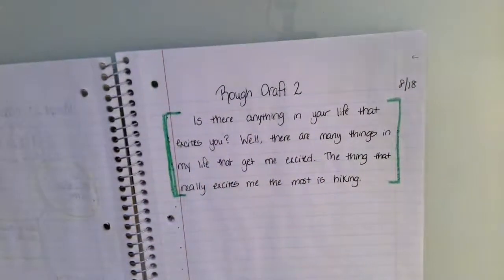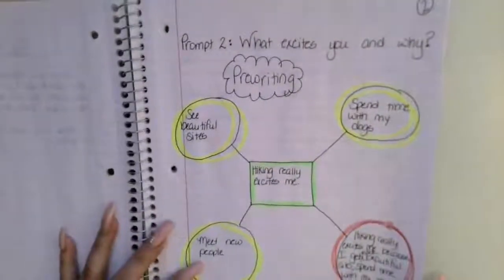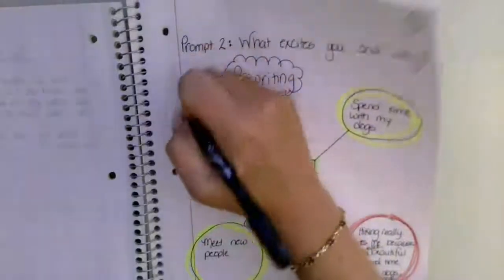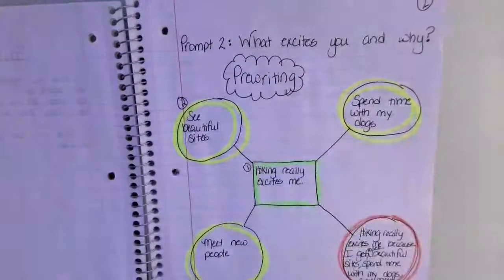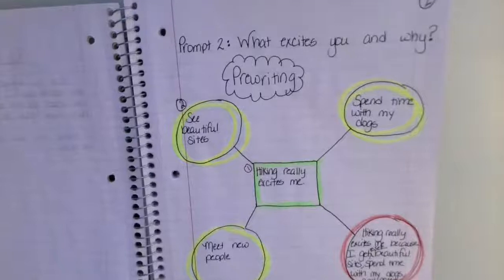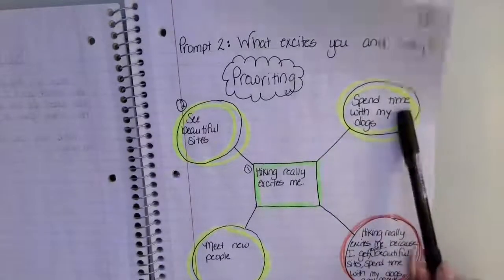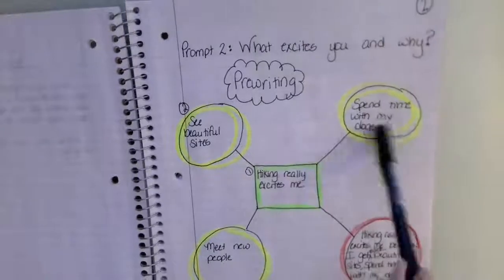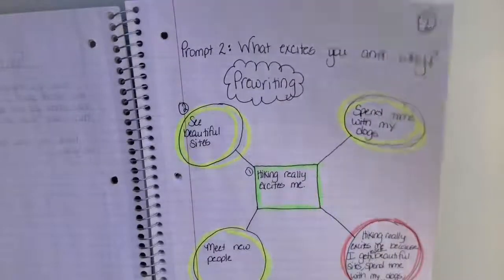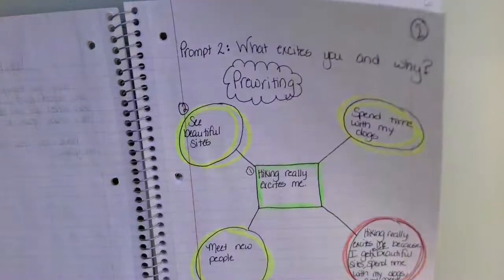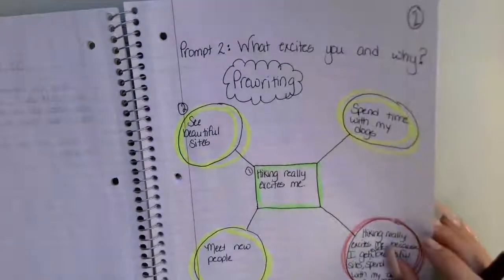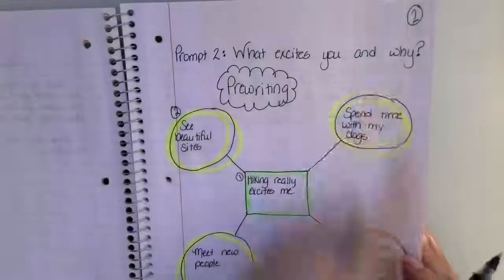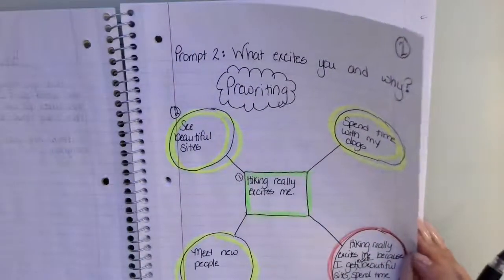I went straight to my page. We are only working on paragraph 2. So my main idea is always paragraph 1. And really, you can choose any one of your 3 details to be your second paragraph. So if I'm really excited to write about spending time with my dogs, which of course I love, then I might start with that as my paragraph 2. As long as you've got a yellow bubble for your next paragraph, then you're good. Just choose whichever one you're most excited about. Okay, so I know that I'm just remembering what I'm writing about. I'm writing about what excites me and why it excites me.